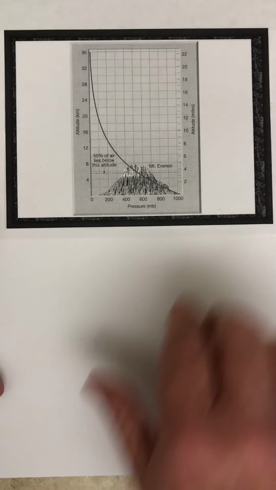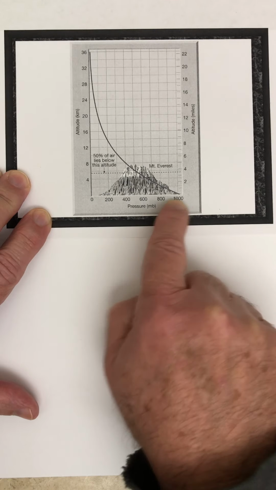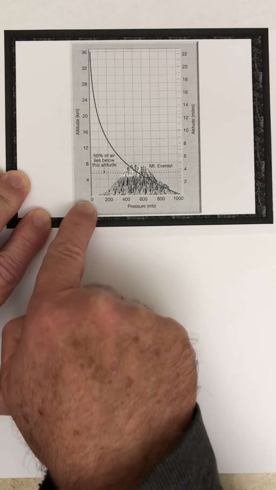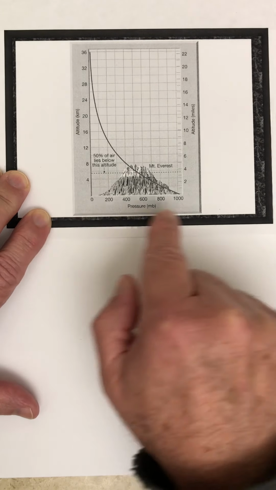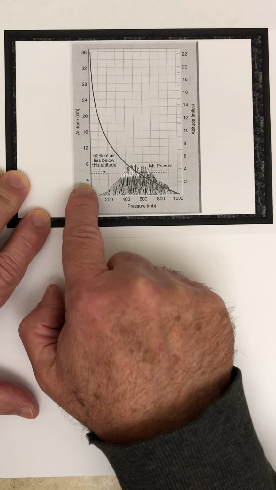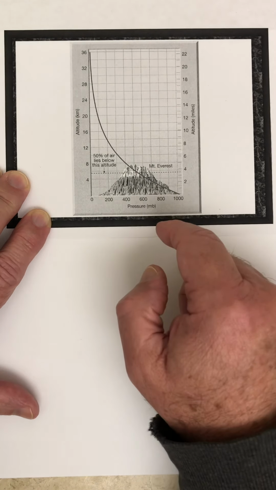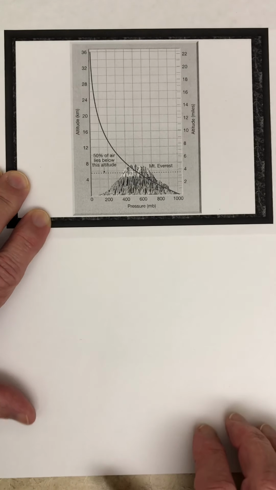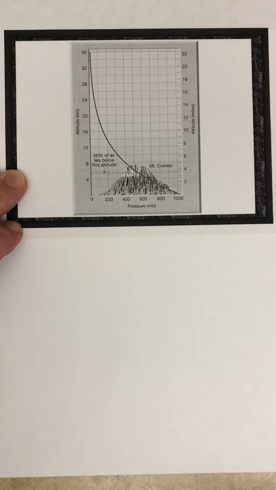On this figure we have air pressure on the x-axis and altitude or elevation on the y-axis, so we're going to take a look at the typical air pressure at a given altitude or elevation. Then we'll also look at the change in air pressure as you go up into the atmosphere. So we're going to start off with this figure.